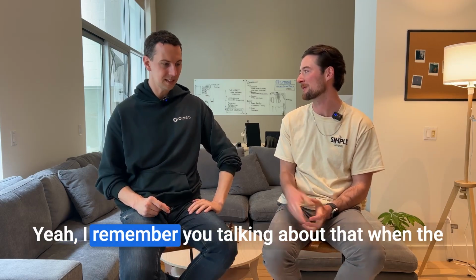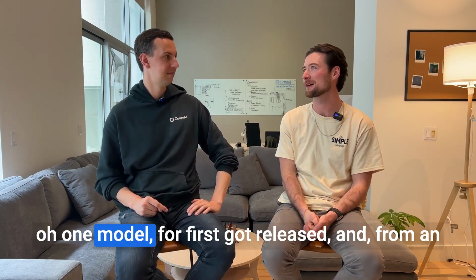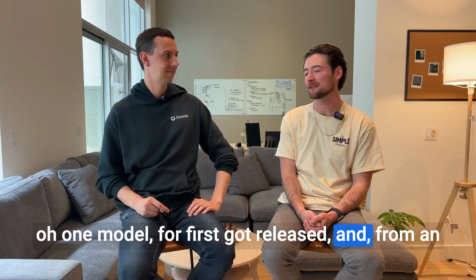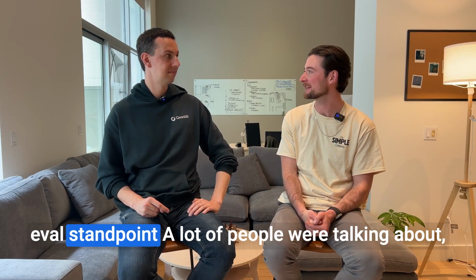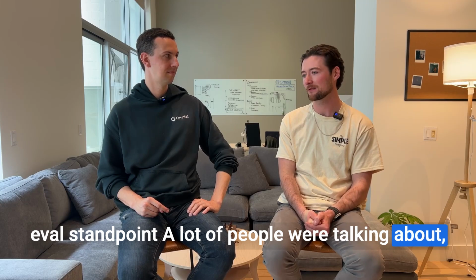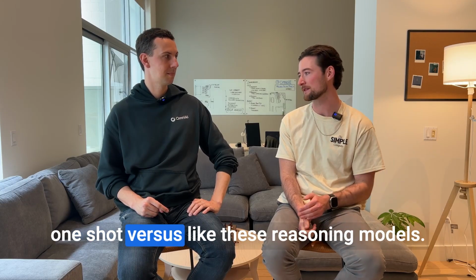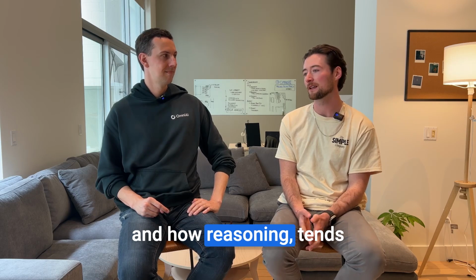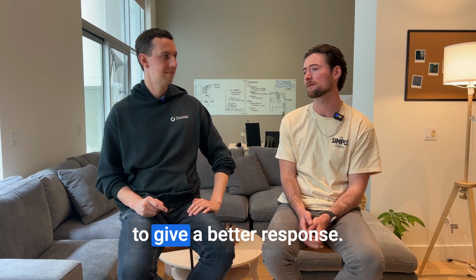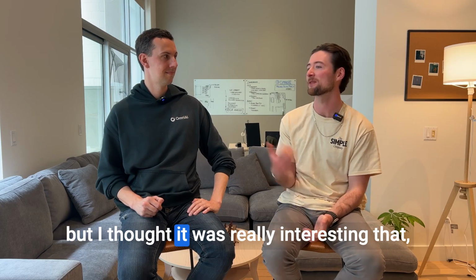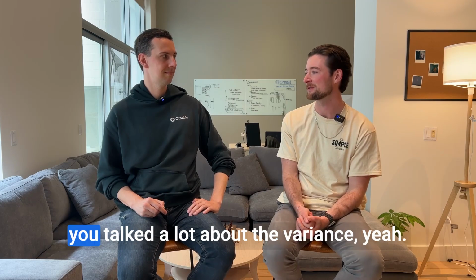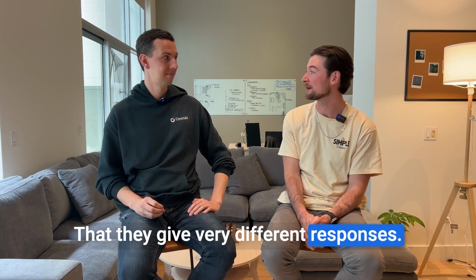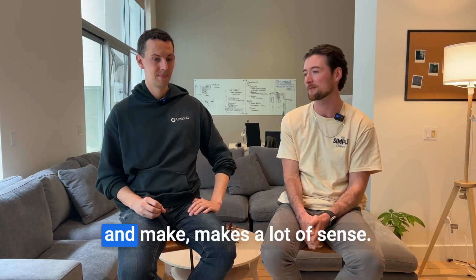Really big, yeah. I remember you talking about that when the O1 model first got released, and from an eval standpoint, a lot of people were talking about one shot versus these reasoning models, and how reasoning tends to give a better response. But I thought it was really interesting that you talked a lot about the variance, that they give very different responses. It makes a lot of sense.